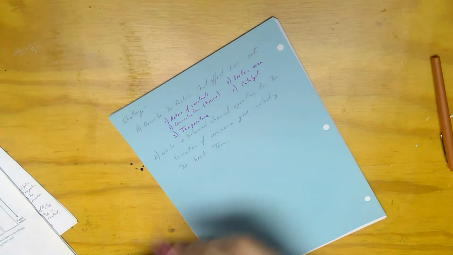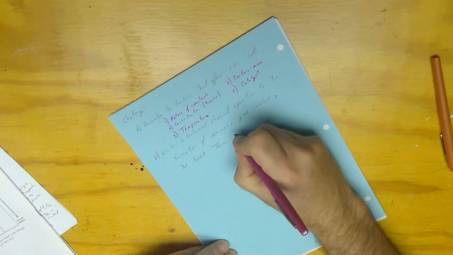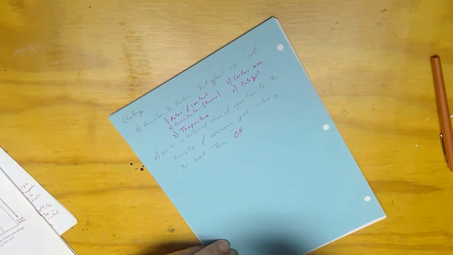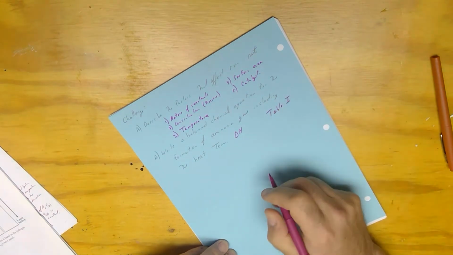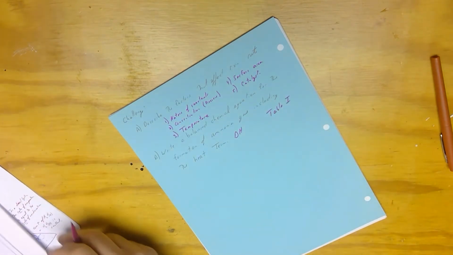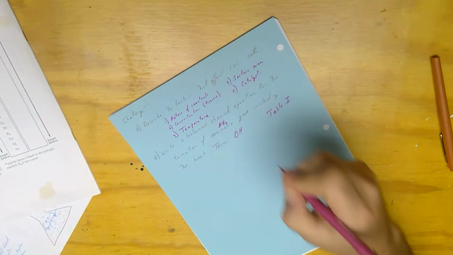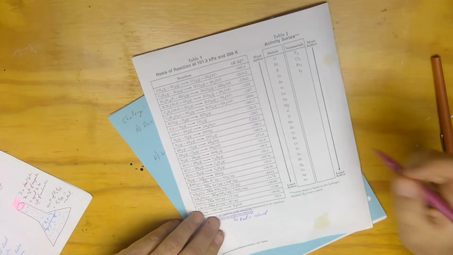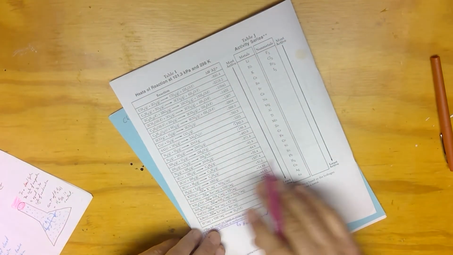Next one. Write a balanced chemical equation for the formation of ammonia gas, including the heat term. As soon as you see heat term, they're talking about the delta H, which means we're going to have to use table I. So if we go to table I, hopefully you know what ammonia is now. So ammonia is NH3. So we come over here and we got to scan down until we find NH3. Here's the equation. So we can go ahead and copy that down.